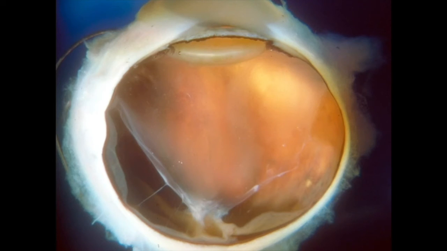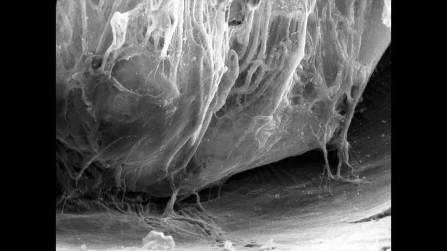This is a post-mortem eye from a young type 1 diabetic. You can see blood vessels branching in the space between the retina and the detached vitreous. And we can also see vitreous AP traction causing focal tractional retinal detachment.